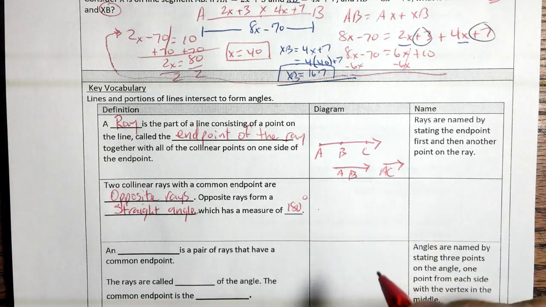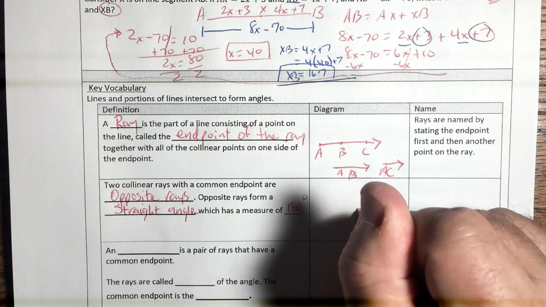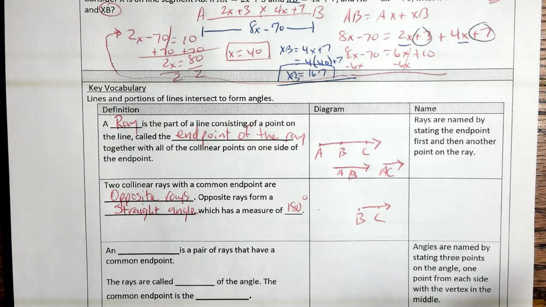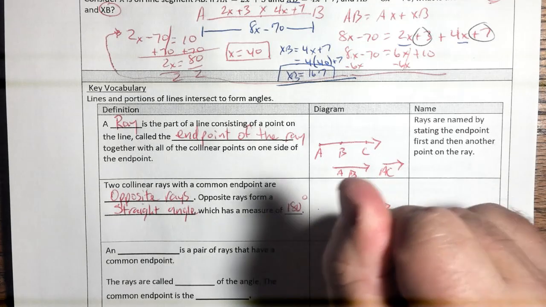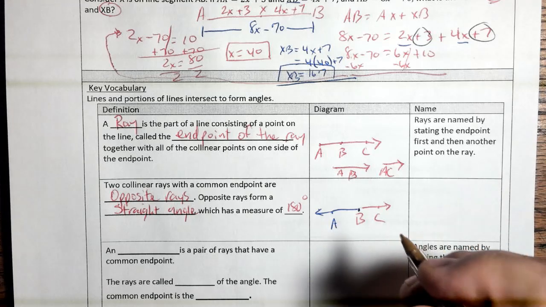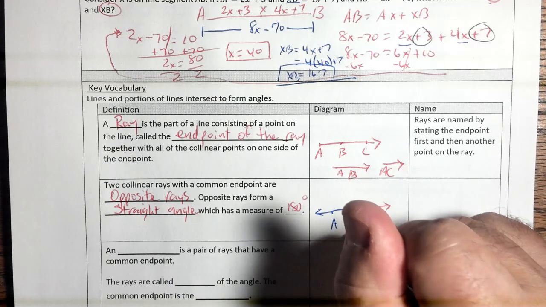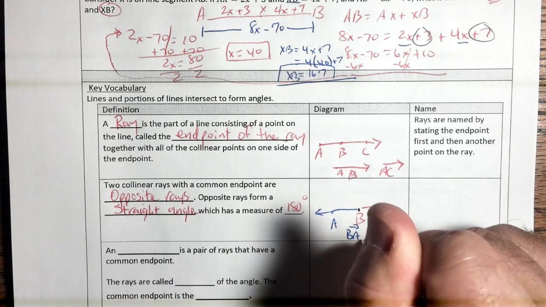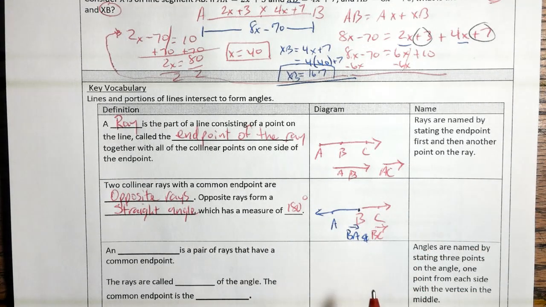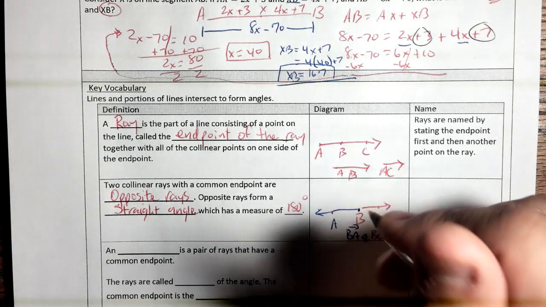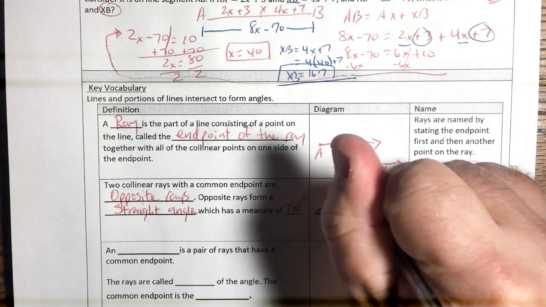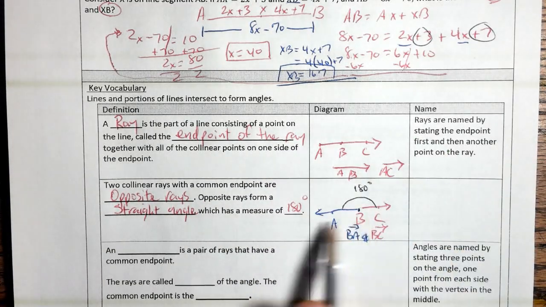So let's say we have point B, and we have ray BC. And let's also say B goes this way, point A. So BA and BC are opposite rays. And this from here to here, so everything in between, equals 180 degrees. You also notice that's a straight line.